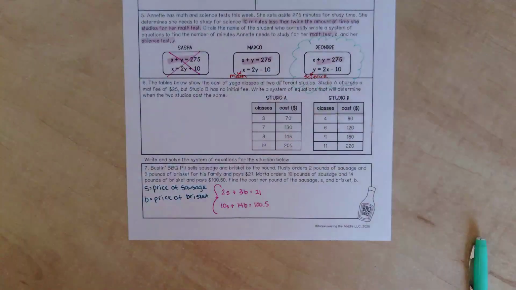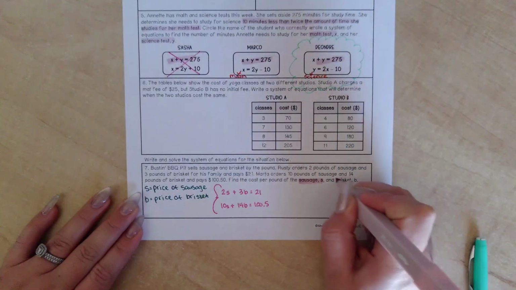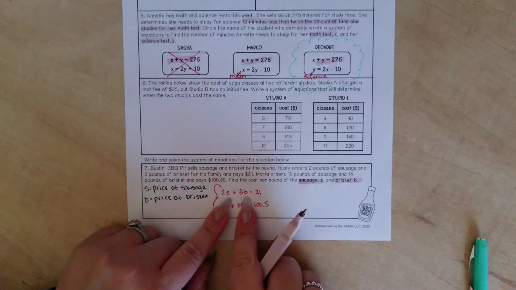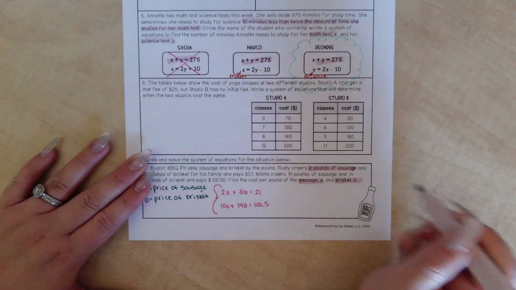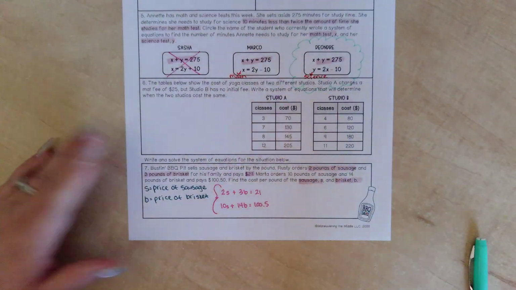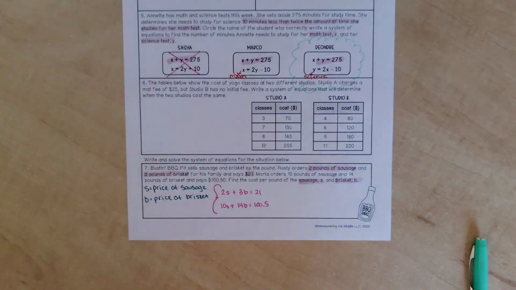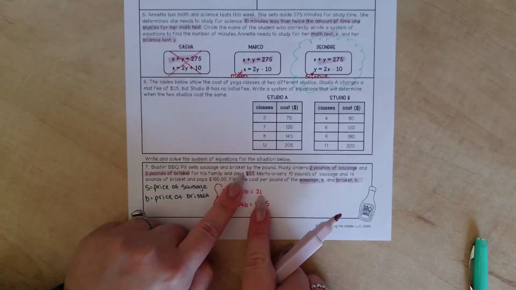Perfect. Okay, now let's talk about where these came from. So it did tell me down here what my variables are. It says that the cost of sausage was S and that the brisket was B. But notice I don't just have S plus B equals 21. Let's talk about it. So they are selling sausage and brisket, but it says that Rusty orders 2 pounds of sausage and 3 pounds of brisket and pays $21. I wouldn't be able to say S plus B equals 21 because that would be implying 1 pound of sausage and 1 pound of brisket, which is not true. It is 2 pounds of sausage, 3 pounds of brisket for $21.